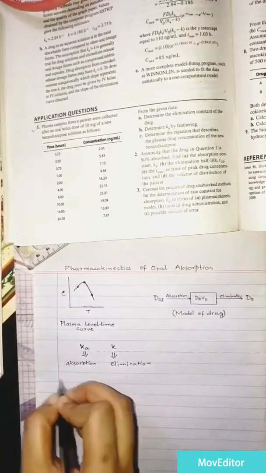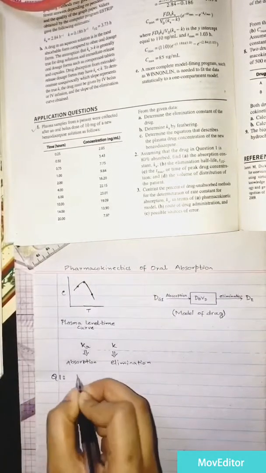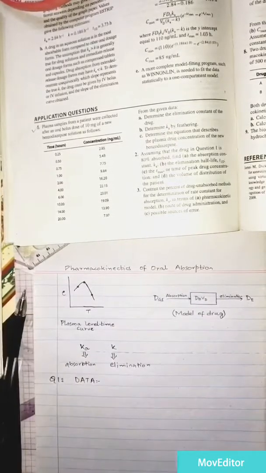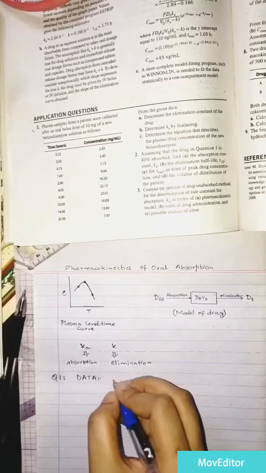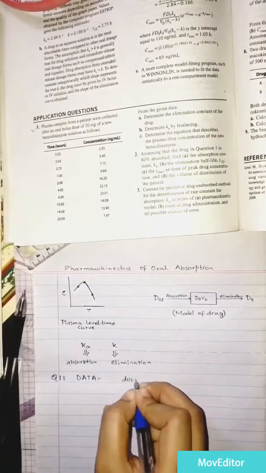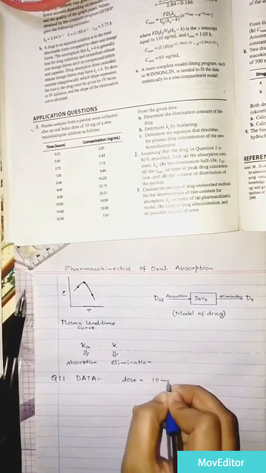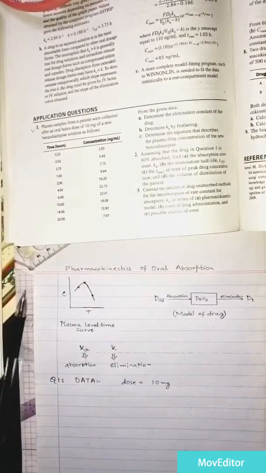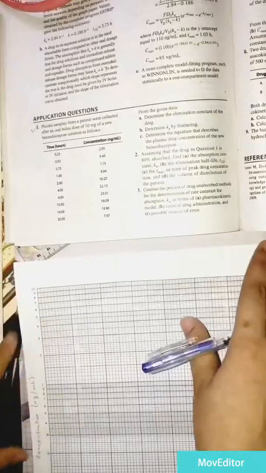For that, first we need to form the data for this question. The table is given here, so I'm not copying it. We have to write the dose, that is 10 mg taken by the patient, and afterwards the concentration from its plasma level at different time intervals.